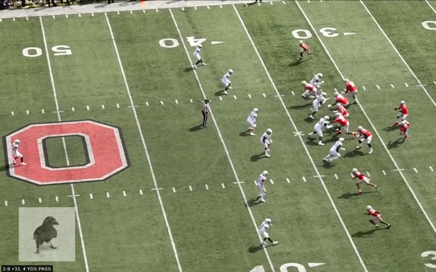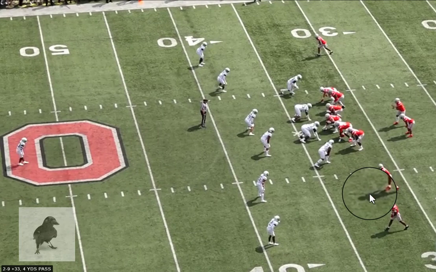So when a wide receiver has an efficient and comfortable stance, he can do a lot of things that are going to get him separation. So what are the components of a good release stance? Let's go back to Smith-Njigba here in his stance.